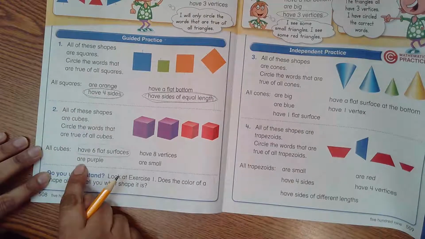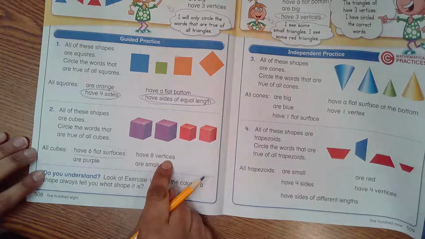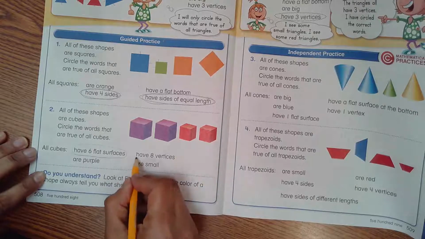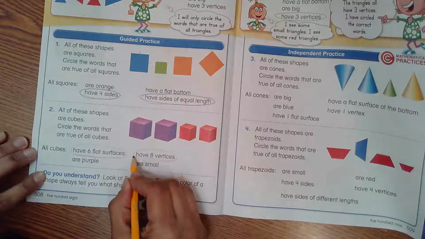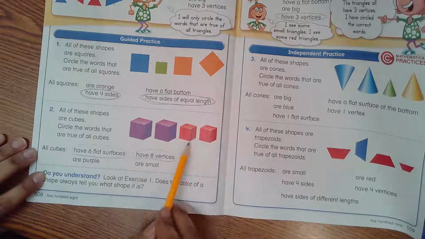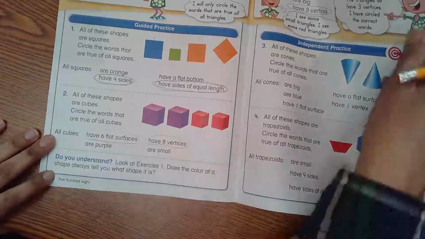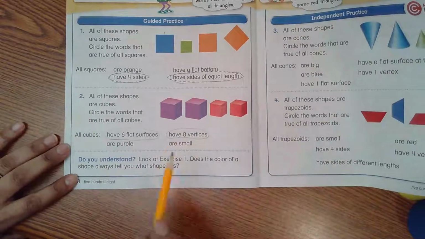All cubes are purple? No. All cubes have 8 vertices? Yes, I know. All cubes have 8 vertices, or 8 corners. All cubes are small? No. Maybe too small and too big, so that's not the right or true information to circle.